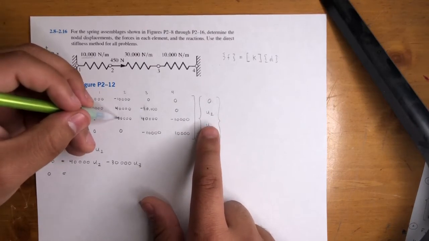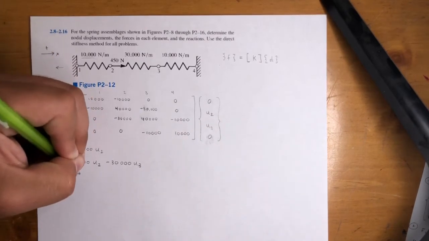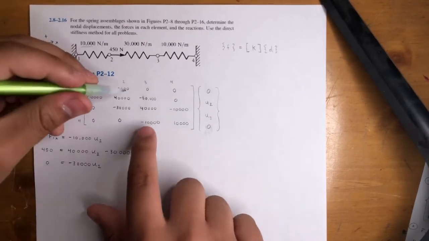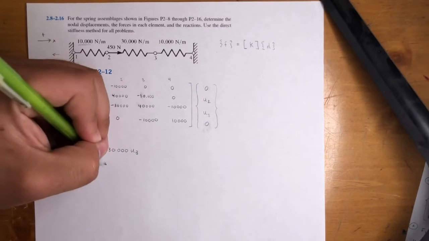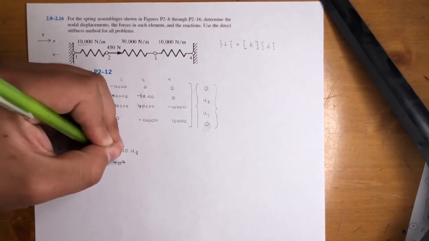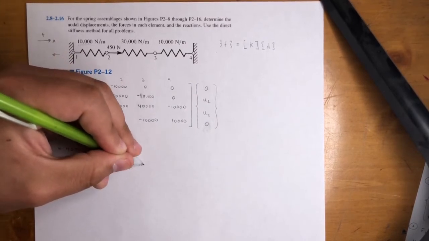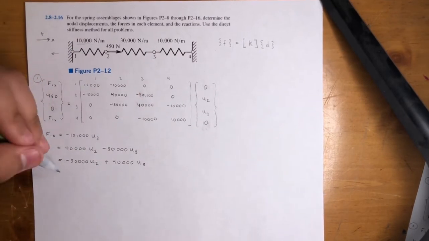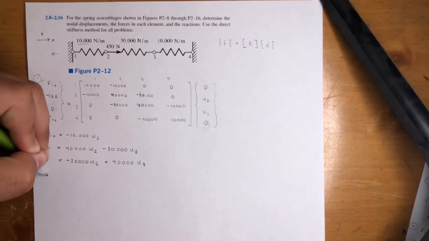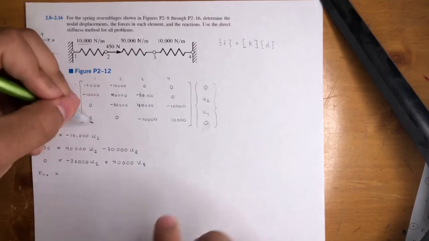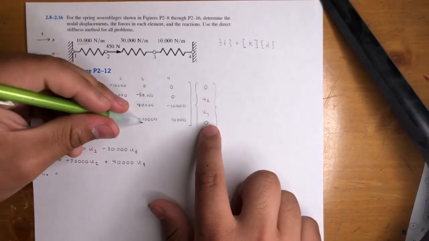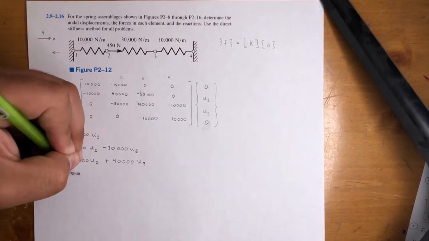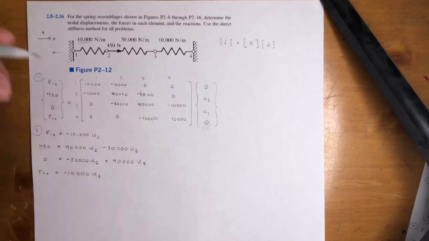Negative 30,000 times u2, that is negative 30,000 u2 plus 40,000 u3 plus 40,000 u3 minus 10,000 times 0. Last one, f4x is equal to 0, 0, negative 10,000 u3, 0. So just negative 10,000 u3.